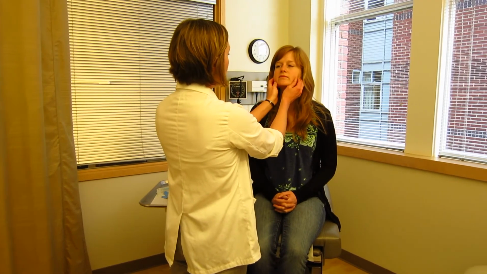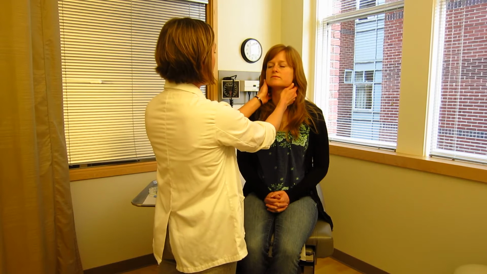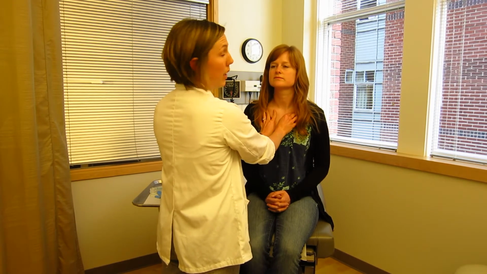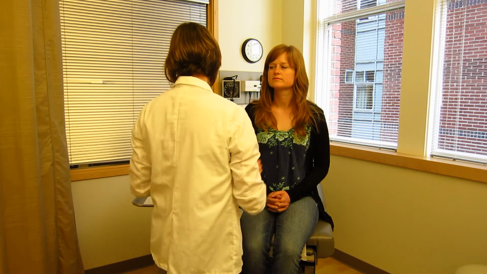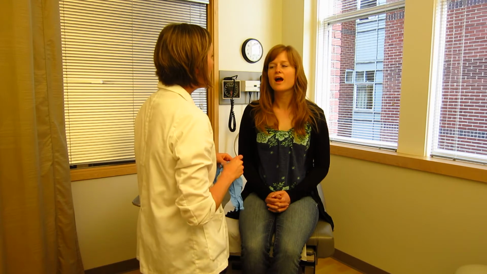Then I can feel her lymph nodes, just like you would do in your normal well-person exam. And I'm not feeling any inflamed lymph nodes on her either. While I'm looking at her from the outside, I'm also assessing her lips for the color, texture, and any other anomalies. It looks very healthy. Go ahead and open your mouth a little bit for me.